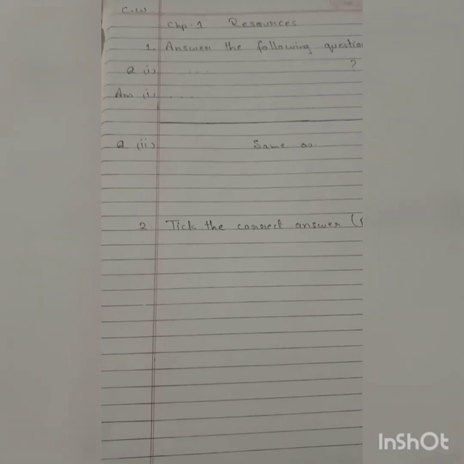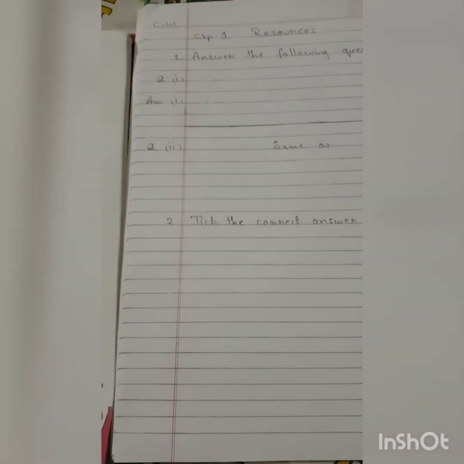I would request all the students that you have enough time at home to do your work. So please be careful while writing the answers. Your handwriting should be good and there should not be spelling mistakes, because every answer you are seeing and writing from your book or from my notes.